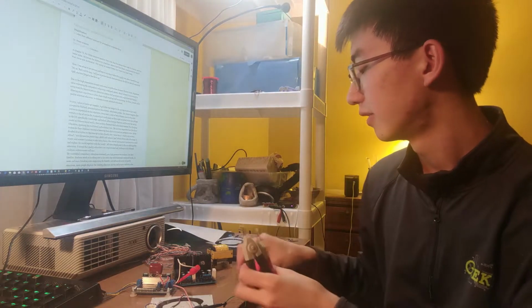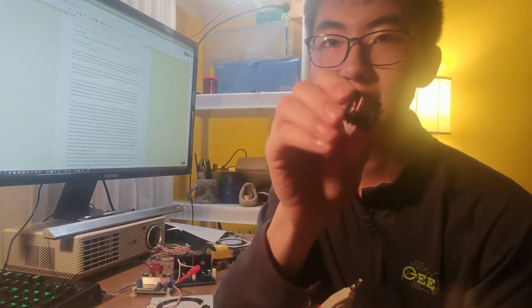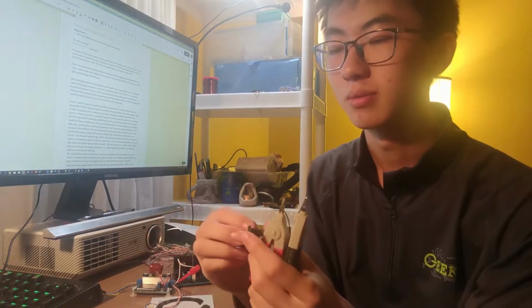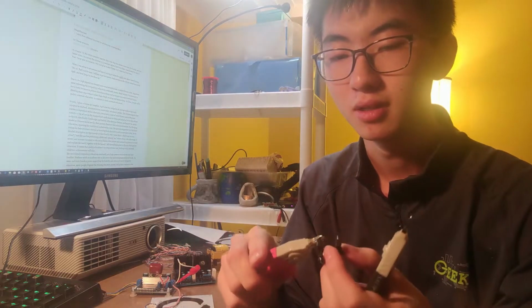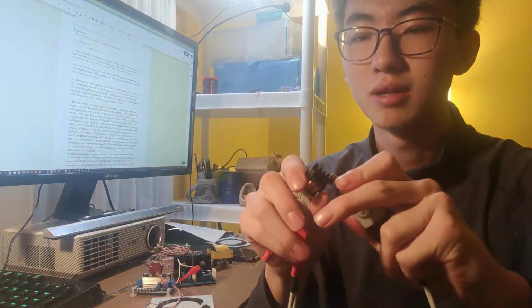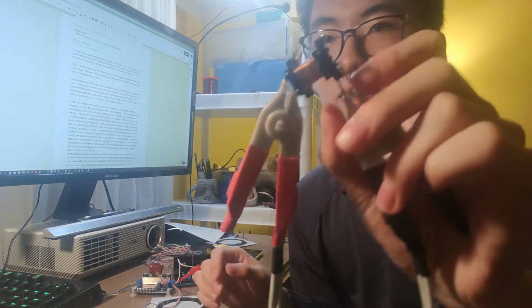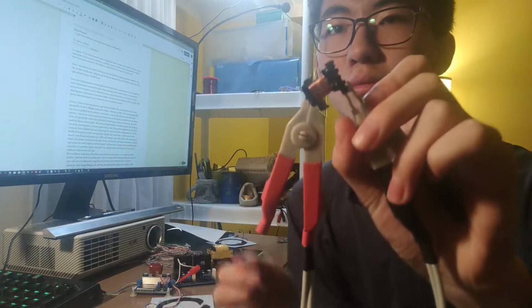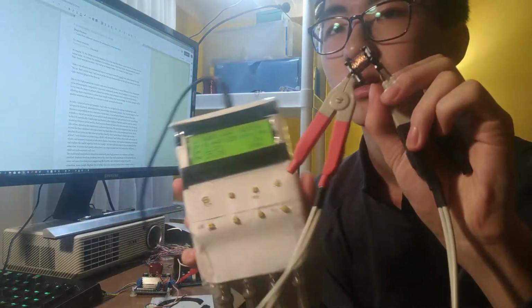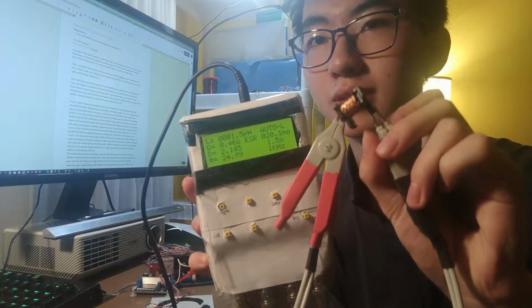A better way of understanding it: here we see that transformer we had a minute ago. We remove the core material, and we hook up the meter to see what it is like. Right now it's acting very much just like a straight wire, because it's just wire wound on a spool. The reading is only 1 microhenry, which is extremely low.